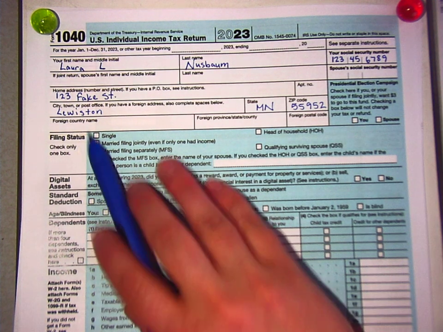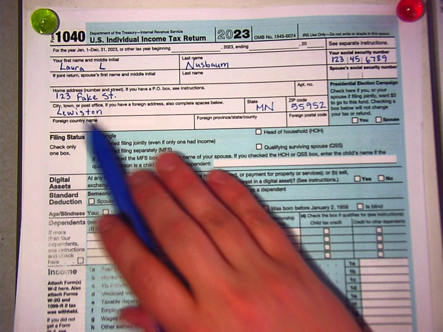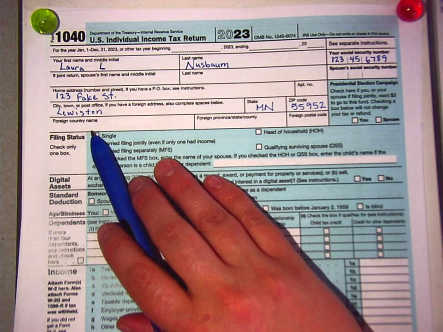Foreign country name. Are we in a foreign country? No, we're in the United States. Why would anybody have something to fill in here? If they're paying for US taxes, why would they live in a different country?